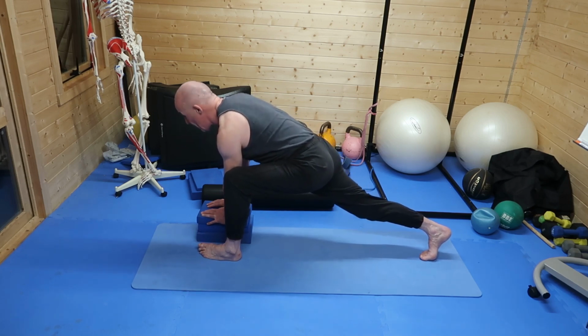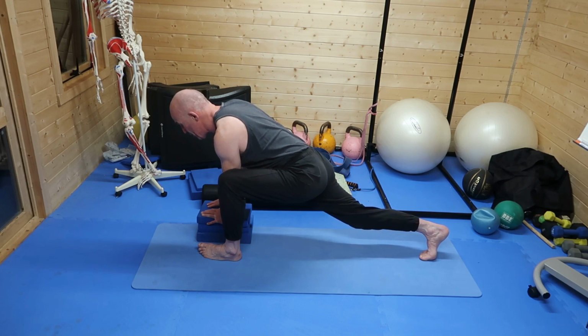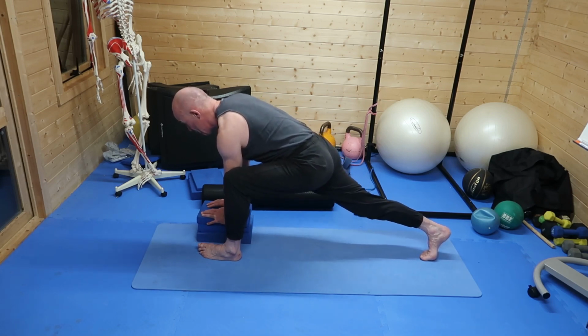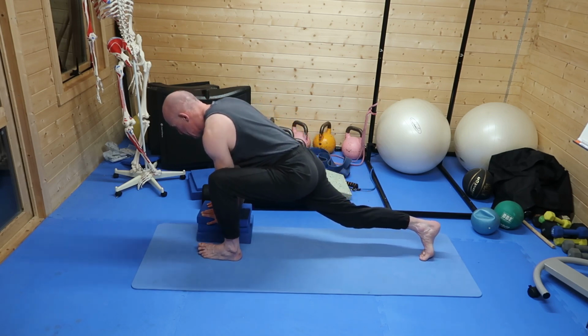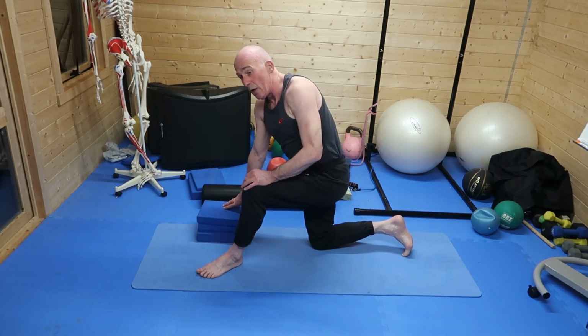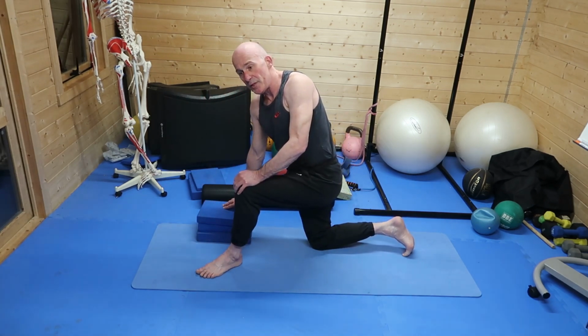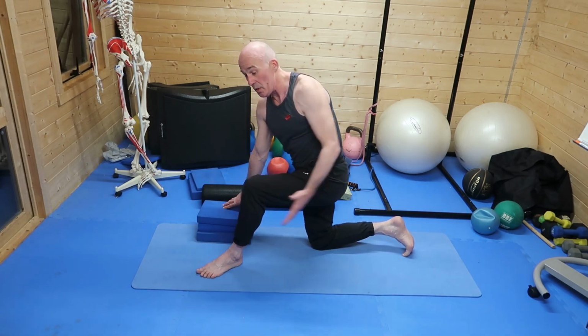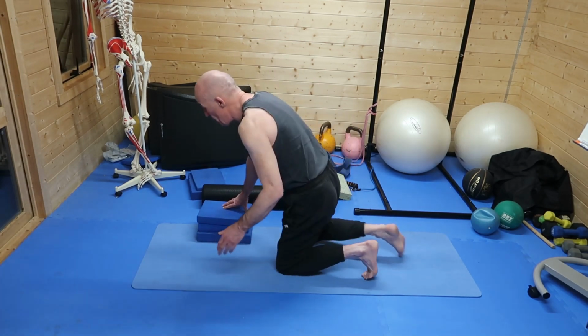Inhale to get ready, and I tend to exhale to ease into the stretch, as I do with most dynamic stretches. There we go, a few of those. Okay, so that's my hip getting nicely warmed up now. Obviously I repeat the process on the other side. 6 to 10 of those would be a reasonable number to aim for.